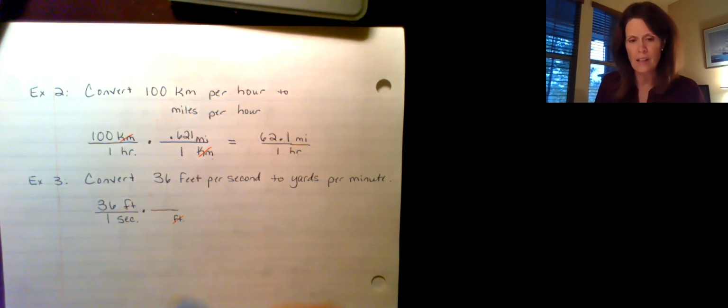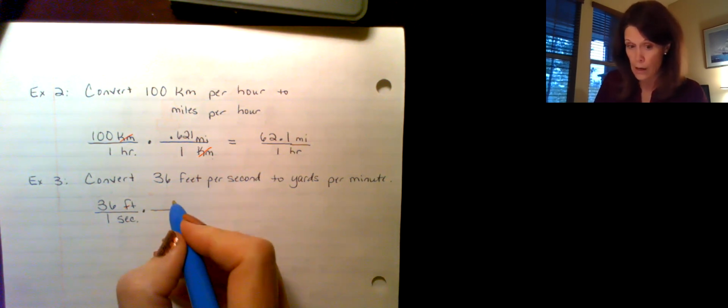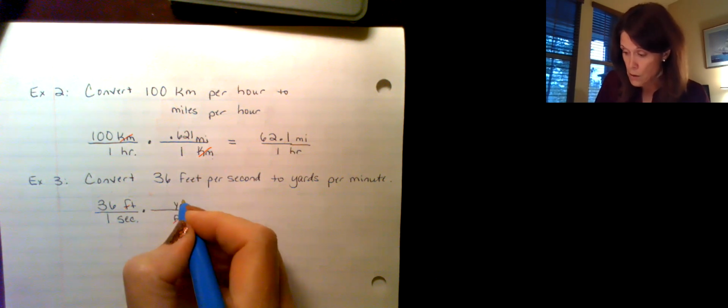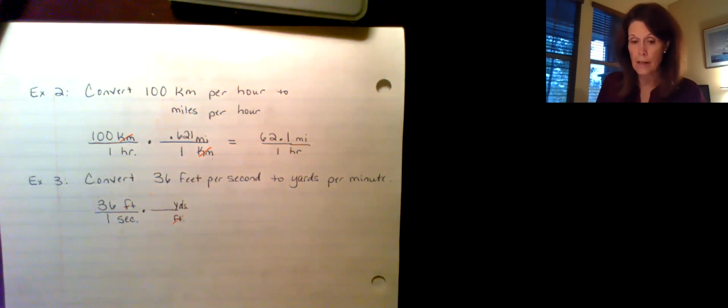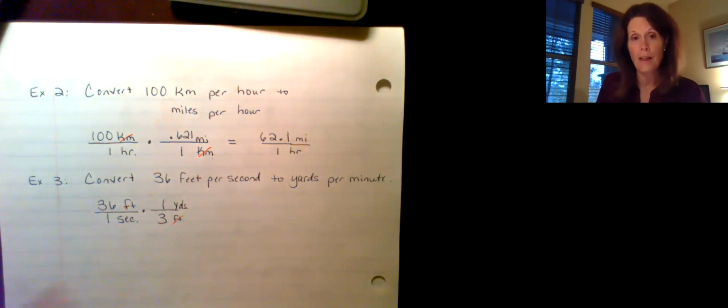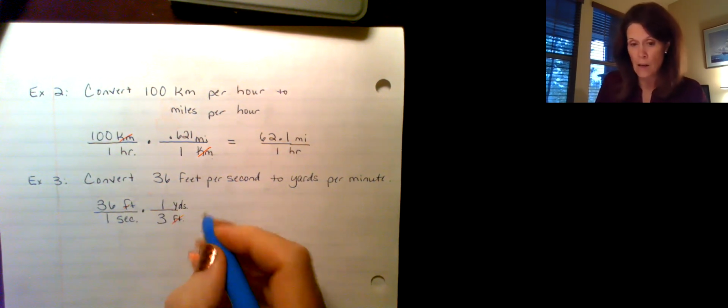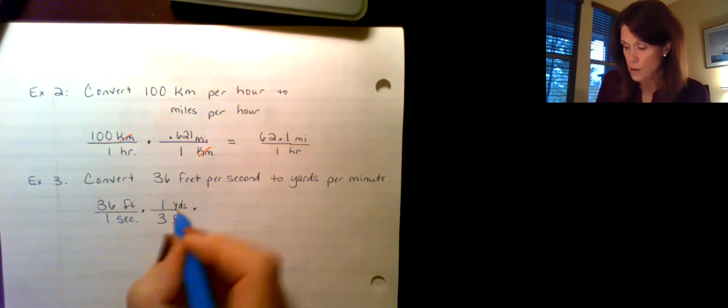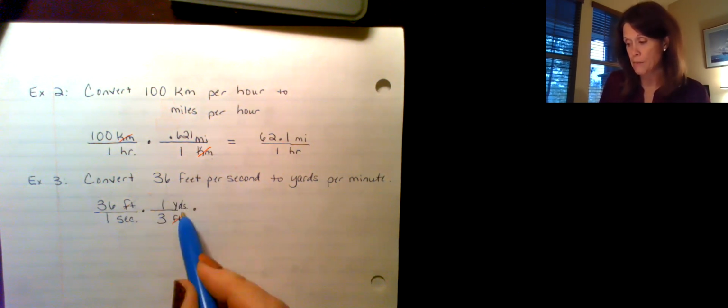Okay. Then I've got to think, well, I'm moving towards yards. So I actually know this unit of 1, right? That in 1 yard, there are 3 feet. That's equal to 1. I can multiply by 1 and not change its quantity, but I can convert the units, right? Okay, so that is working for me. I went from feet to yards.